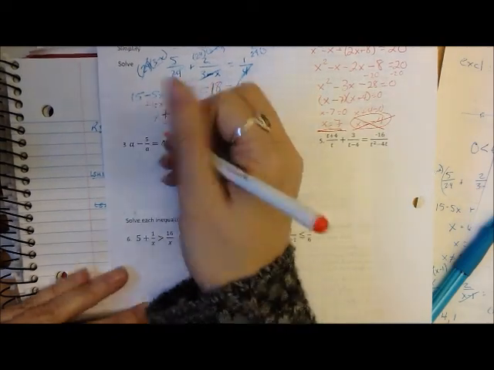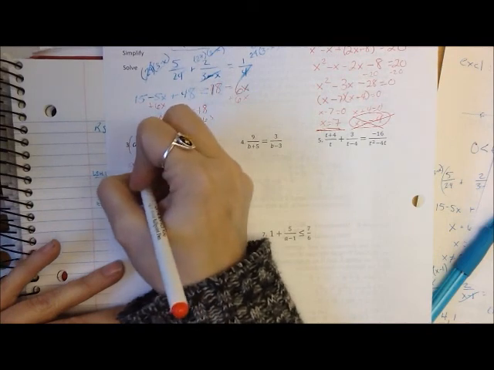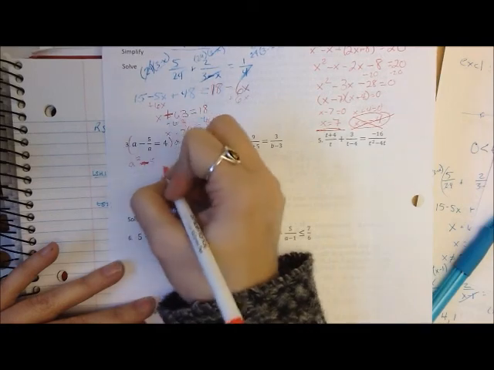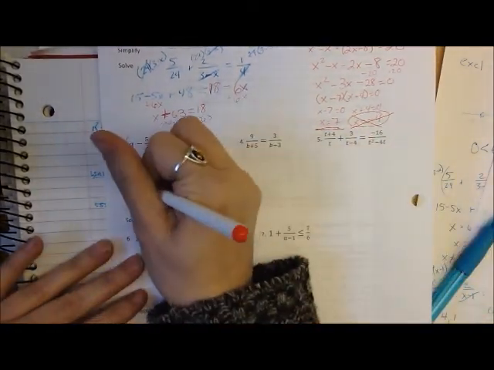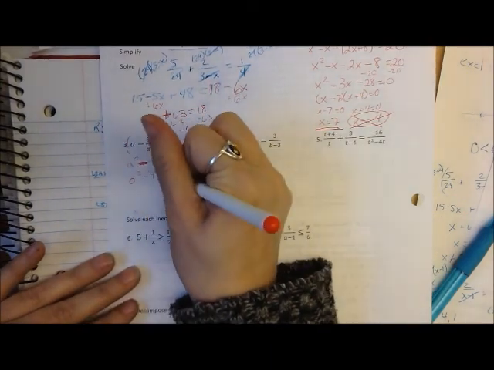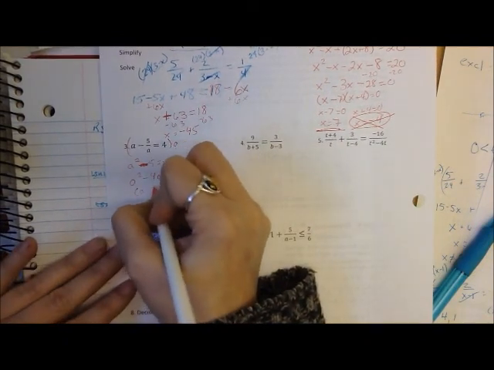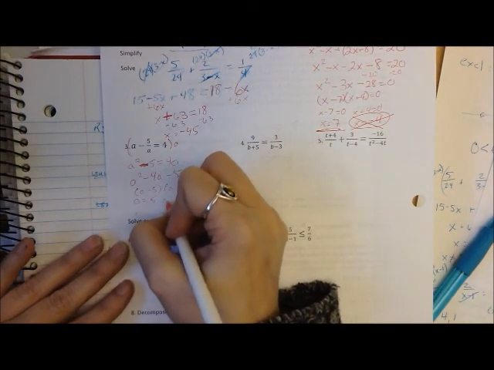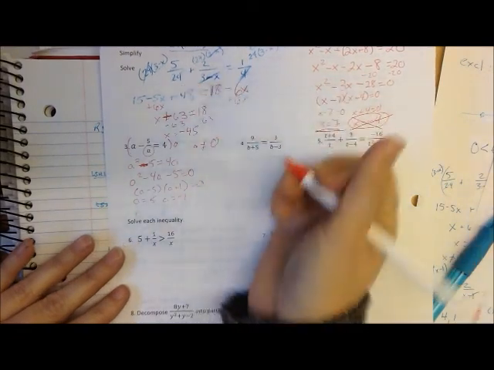Very simple one, just multiply by the least common denominator, which in this case is a. You're going to get a squared plus 5, or sorry, minus 5 equals 4a. Don't forget, please, everything gets multiplied by the a. A squared minus 4a minus 5 equals 0, because it's quadratic, so we want everything on the same side. This is a minus 5, a plus 1. A equals 5, or a equals negative 1.